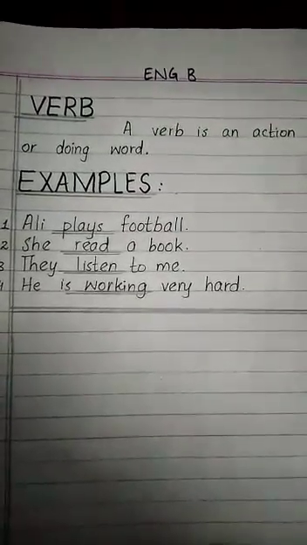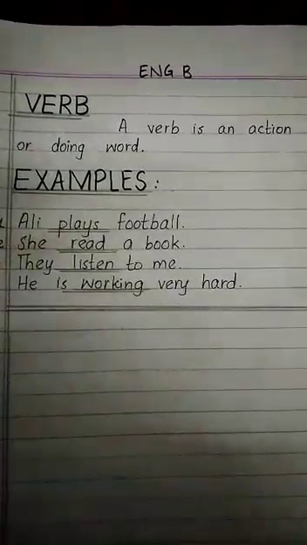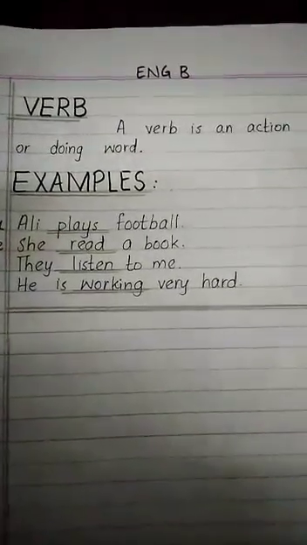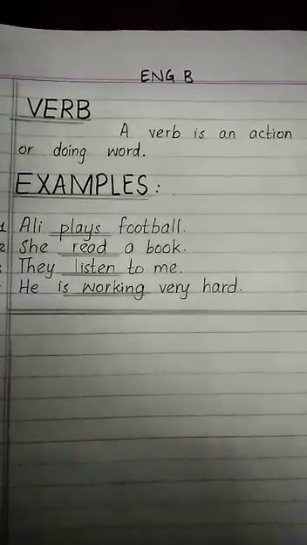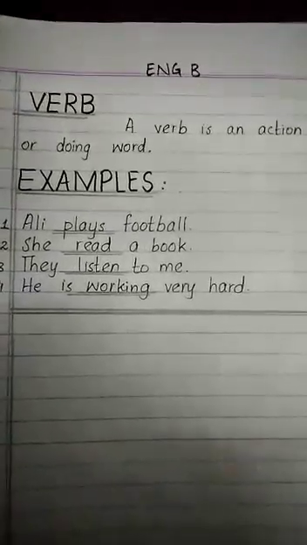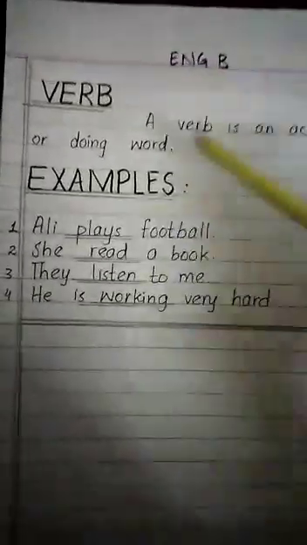This is me, Asha Nazir, teaching you better English literacy skills for grade 5, and we have completed our lesson number 2. Today we are starting our English B-side work, and the topic is verb.